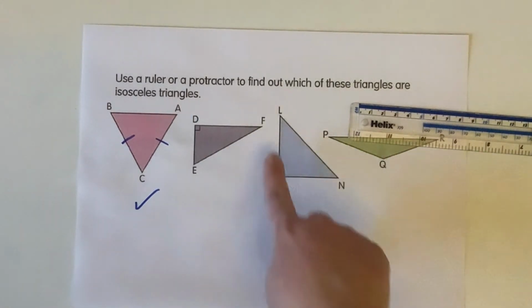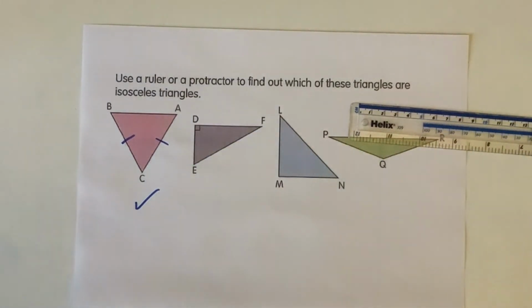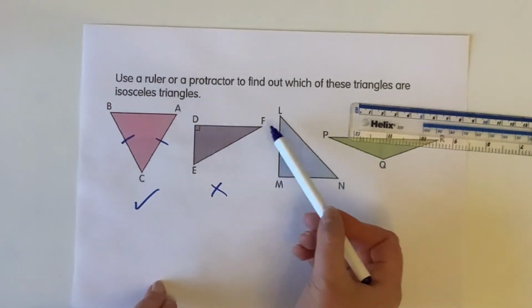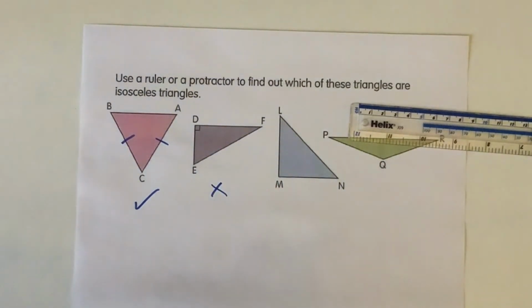Okay, this triangle DEF, just by looking at it, without even using a ruler or a protractor, I can tell that it is not an isosceles triangle. The lengths of the sides are all different on this triangle. Yes, it does have a right angle, so I could say it's a right angle triangle, but the sides are all different lengths. I don't even need to measure it. It's not an isosceles triangle.